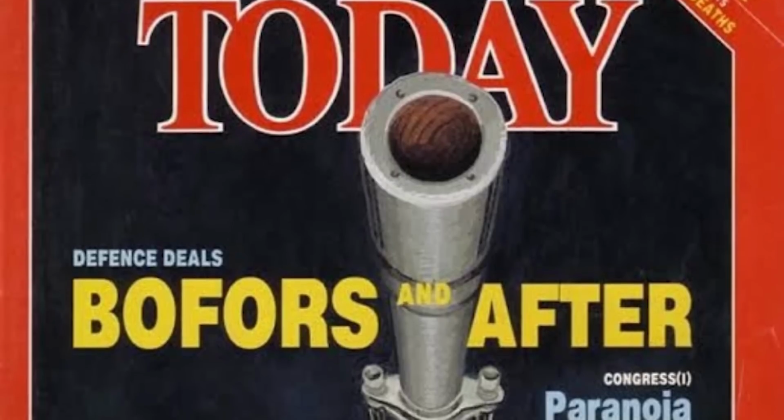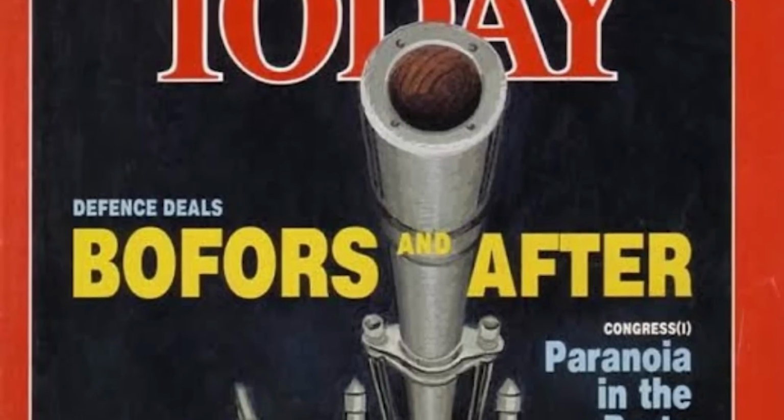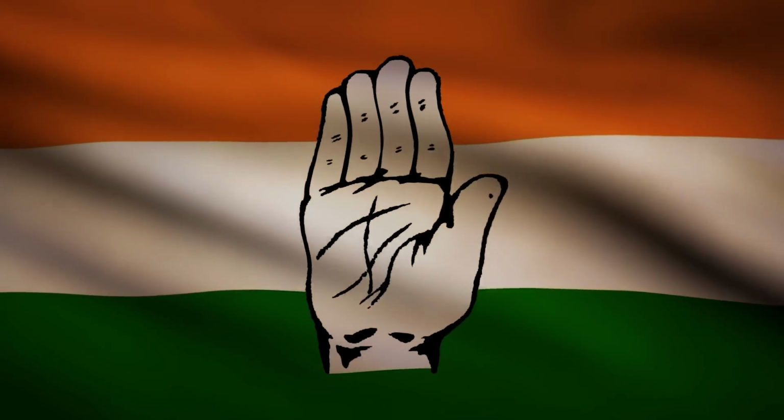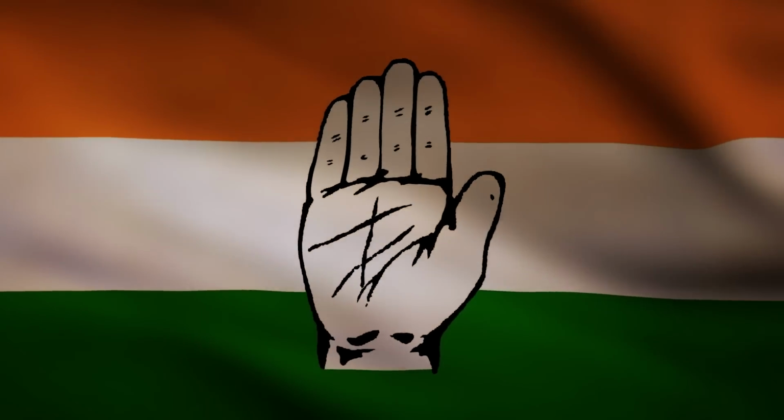The Bofors scandal of 1987, combined with growing dissent against economic and social policies, led to a significant drop in Congress's popularity. Gandhi's Congress lost its parliamentary majority in the 1989 elections, and during the 1991 election campaign, Rajiv Gandhi was assassinated by a suicide bomber associated with the Tamil Tigers. His death altered India's political landscape, as the nation's future was to be guided by the Nehru-Gandhi family no longer.